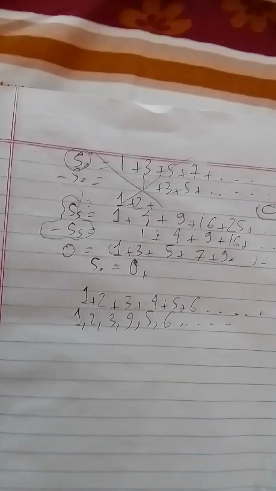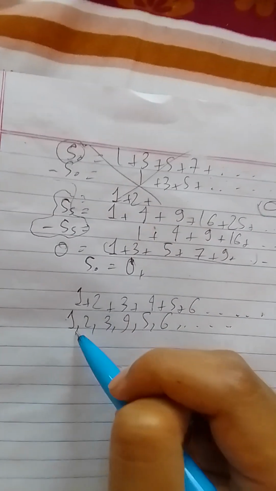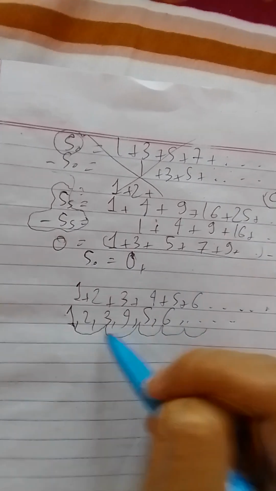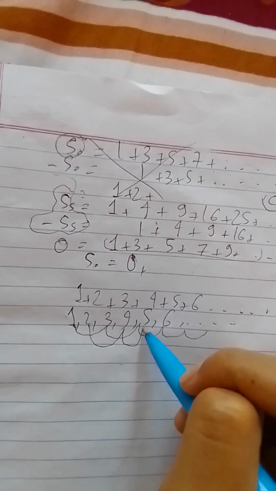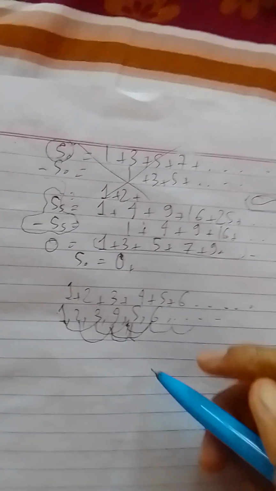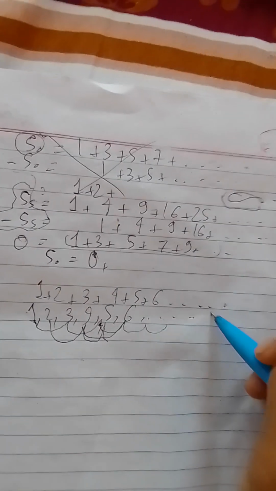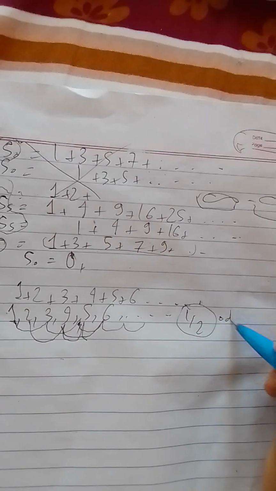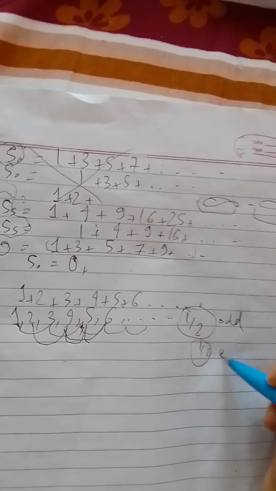So here we can see that an odd number is every one number away and every even number is one number away. So we have that one half of the numbers are odd and the other half are even.